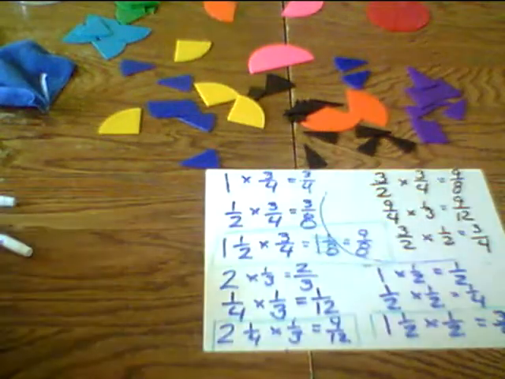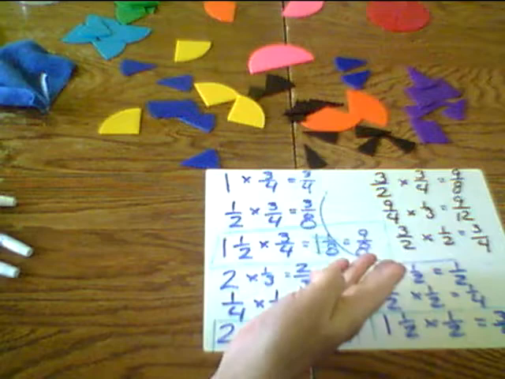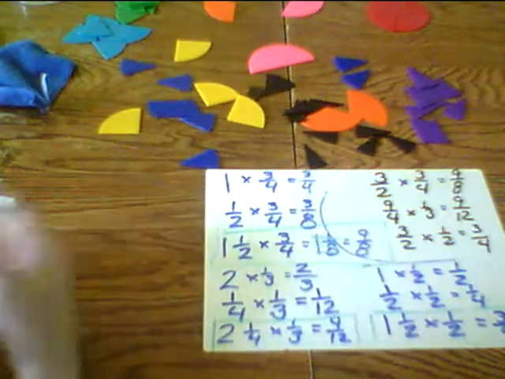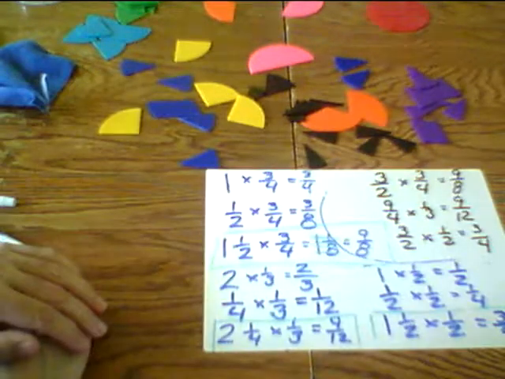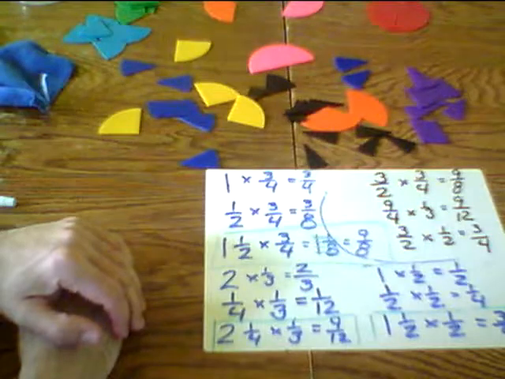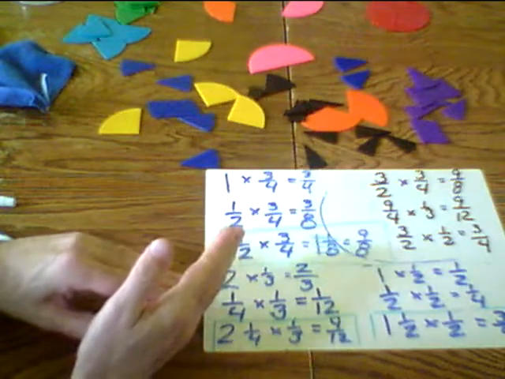Does that help them? And of course you can see the pattern. This isn't even a new pattern to them. They've been doing this coming into this class. Remember I said they already know how to multiply fractions coming in? They're going to say, oh, it's just what we did before. I see.